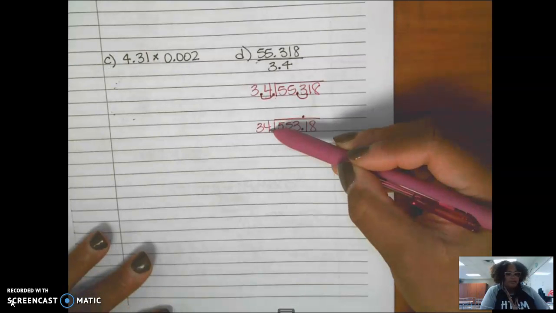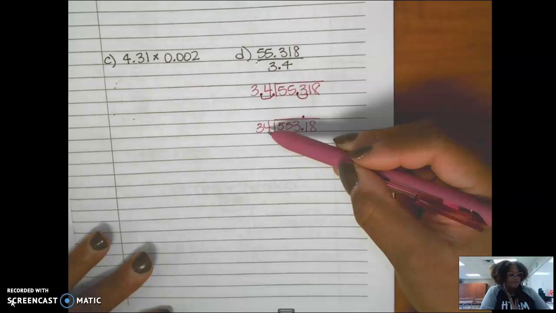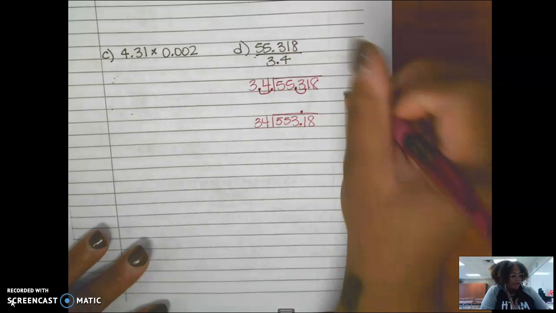So I like to write out my multiples of the divisor so that I can easily multiply.